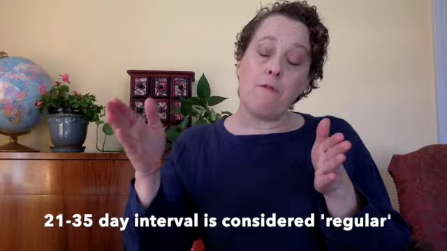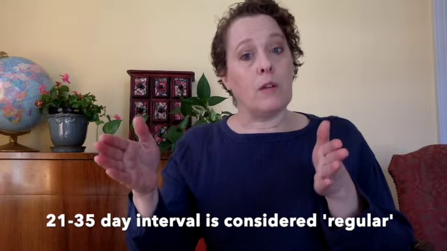But anything between 21 days and 35 days is considered regular. So if I'm having a menstrual period and there's 25 days between the first day in February and the first day in March, and then the first day in April was 31 days after that, that still counts as regular, as long as it's between 21 and 35 days. And if someone has an irregularity, get them to describe that and track it. There are a lot of apps for this, or someone can just write it down.